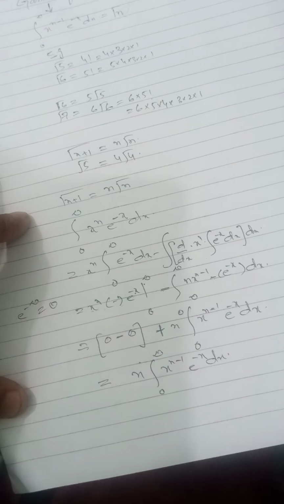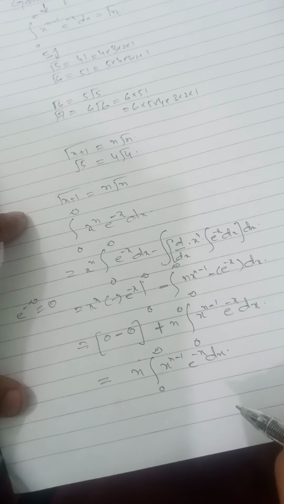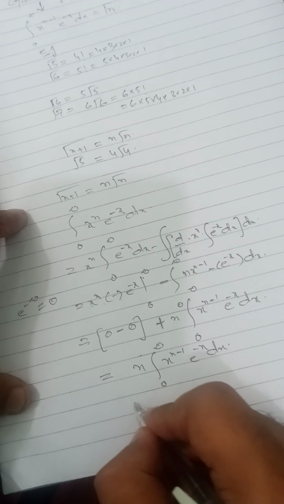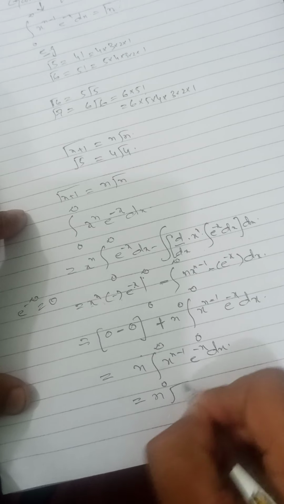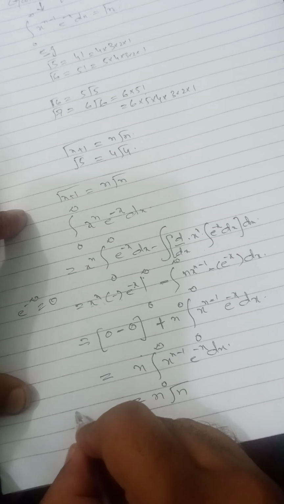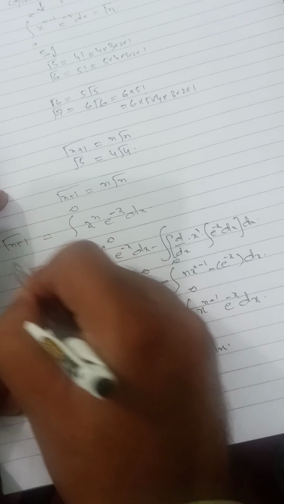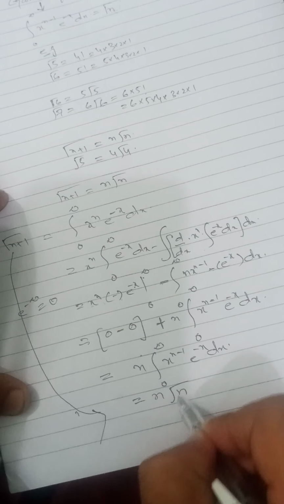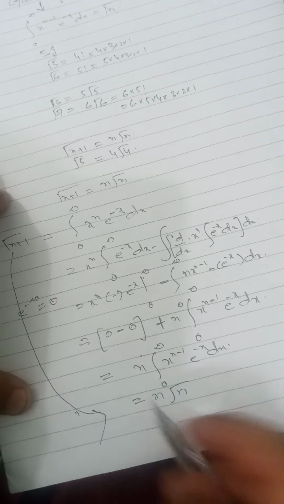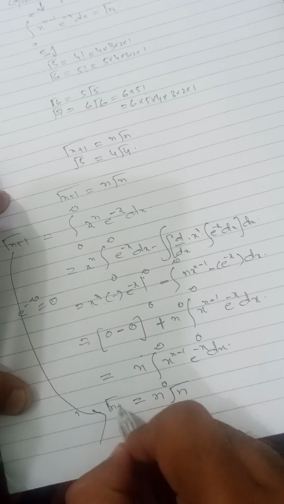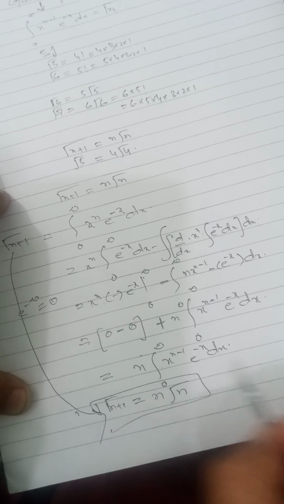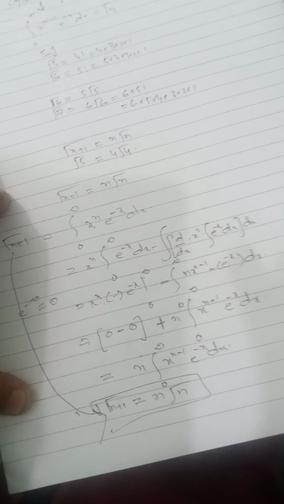So the integral from 0 to infinity of x power n minus 1 e power minus x dx is equal to gamma of n, and the left side is gamma of n plus 1. So gamma of n plus 1 gives n gamma of n. So it is proved that gamma of n plus 1 is equal to n into gamma of n.